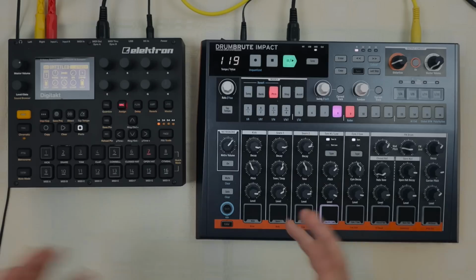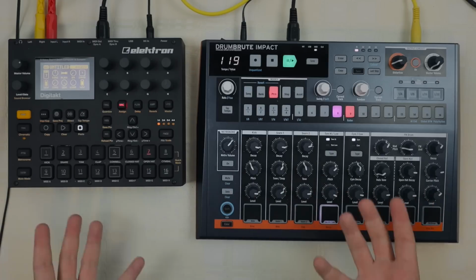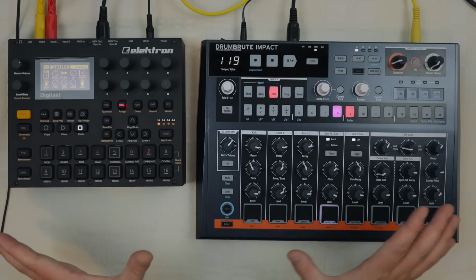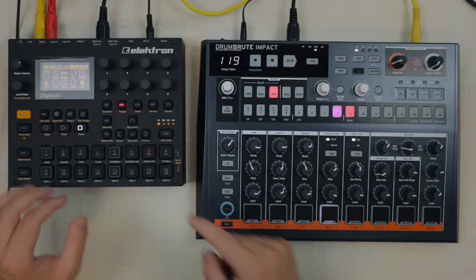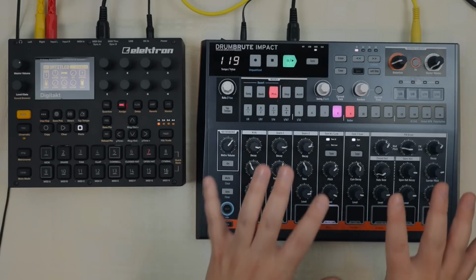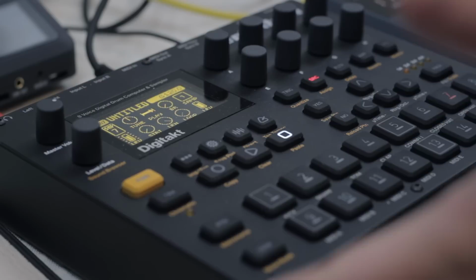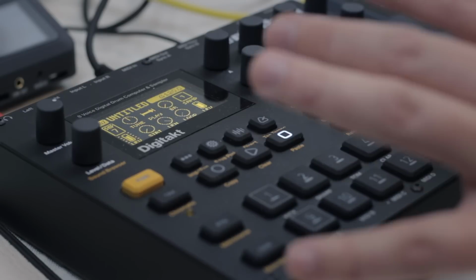So what I wanted to achieve with this video was not to say that they are similar, the same, they're comparable. I think it shows that they are not. There's so much going on here. You have a reverb and delay, for example. You don't have any effects on the DrumBrute Impact. This is of course twice the price, but it's also a lot deeper. You can do a lot more things with it.